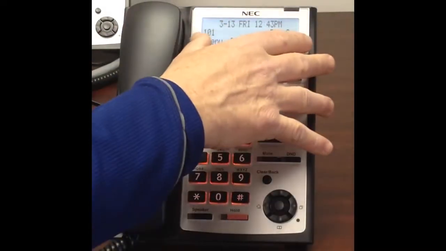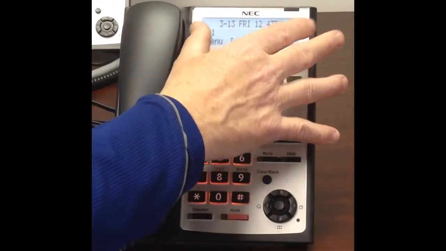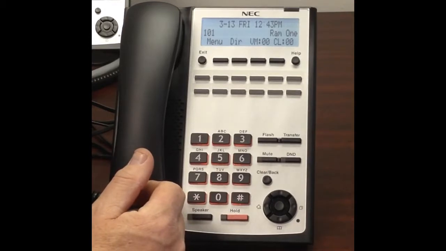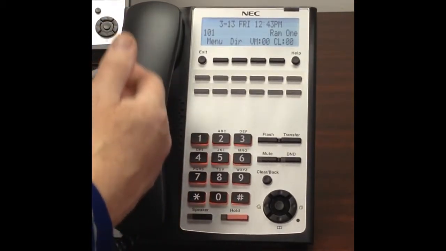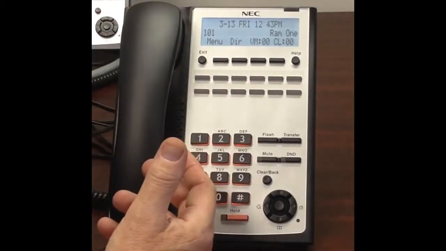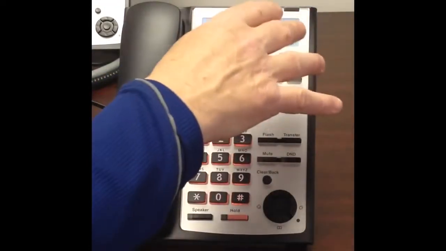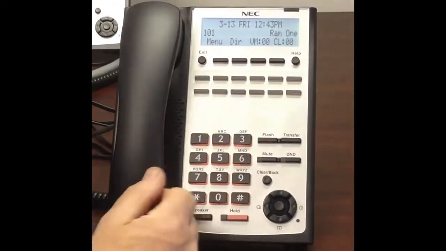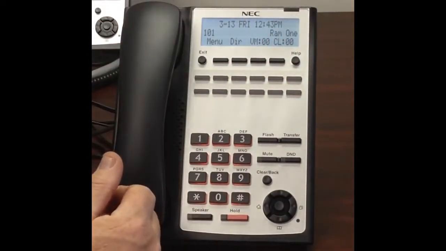And one of the things that we've done at a few places is set the backlit display to always be on. Especially at the hostess stands and the restaurants, it's very dark. At night, it's very hard to see the display unless a call comes in and it activates. We just turned it on all the time so that they could see everything that happens.